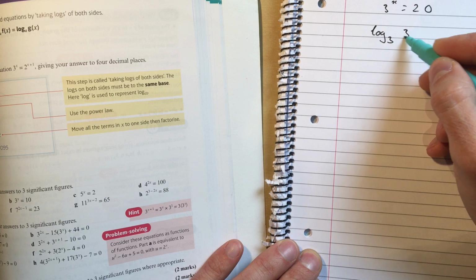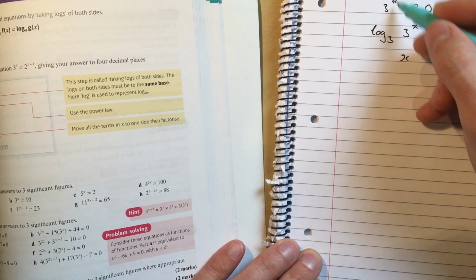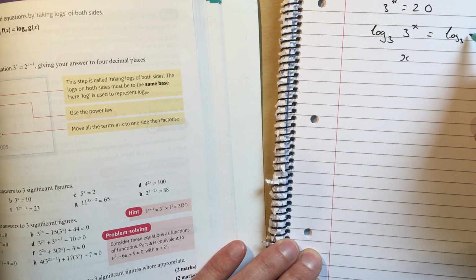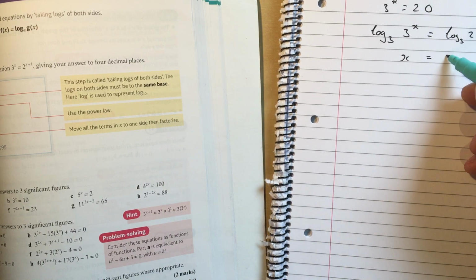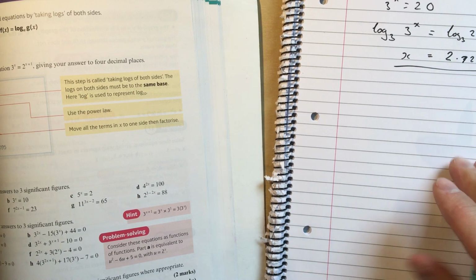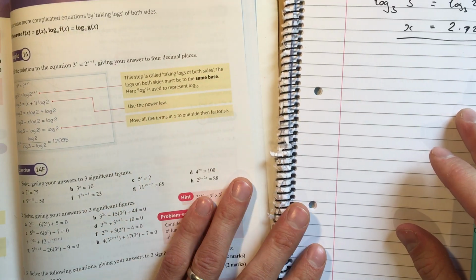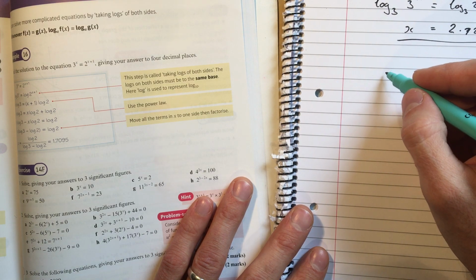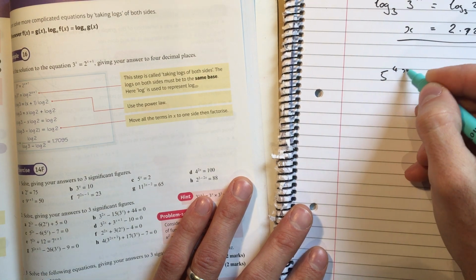So log base 3 of 3 to the power of x is going to give us an x on the left-hand side. If I've done log base 3 on the left-hand side, I do log base 3 on the right-hand side. And then I type log base 3 of 20 into the calculator, and it comes out as about 2.727. So that's straightforward. And the same thing happens with part B, only in this case we take log base 5 of both sides.